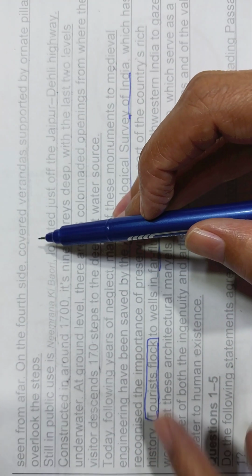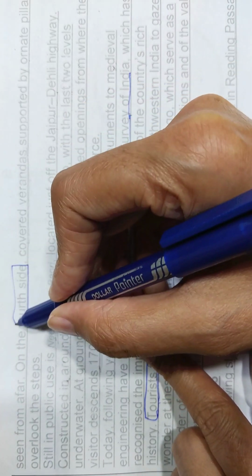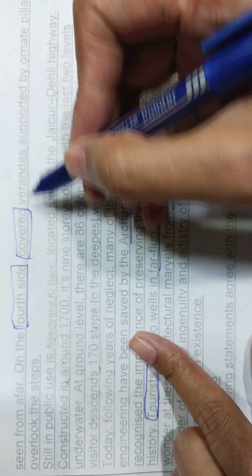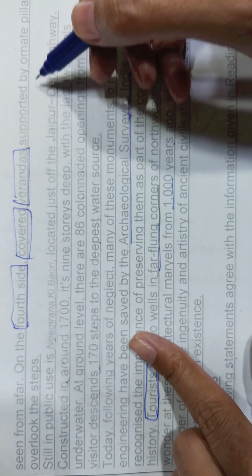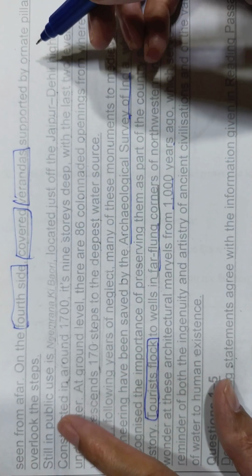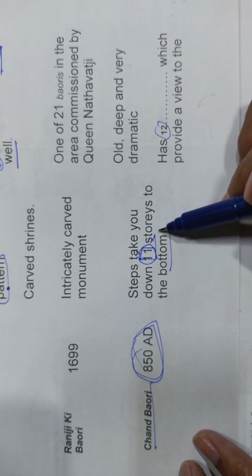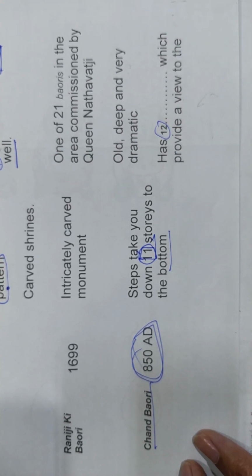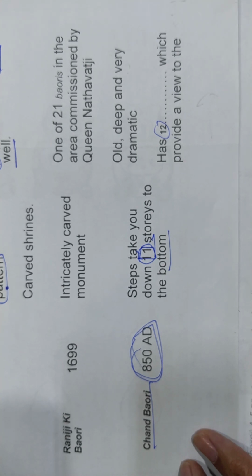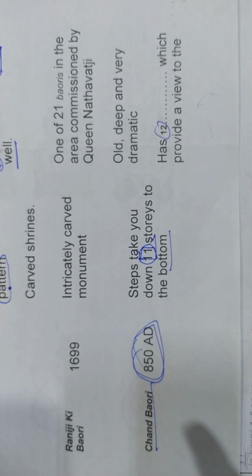On the fourth side there are covered, supported by ornate pillars, overlooking the steps. So we are supposed to find it here. Steps take you down 11 stories. Okay, 11 stories was there, and then it has a dash which provides a view of the steps.